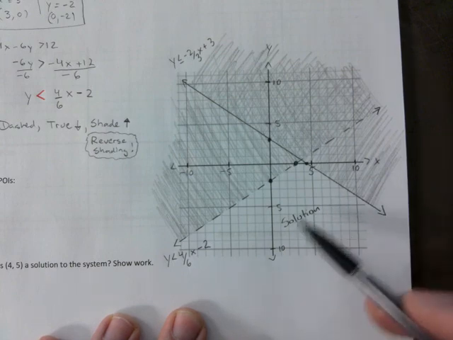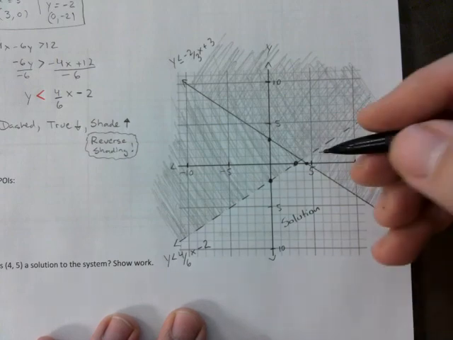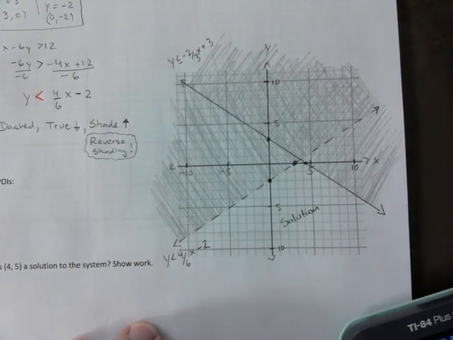I actually care more about the solution. So if you're a rebel and you're like, I'm going to stick to regular, Mr. Dirksen, I don't care. If you want to do it that way, as long as you tell me which the solution region is and it jives with what I got, we're good. But don't be a rebel. Just do it. It's not gonna turn out good, at least in my experience.